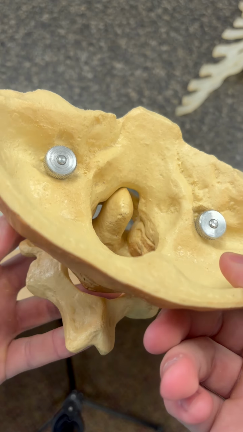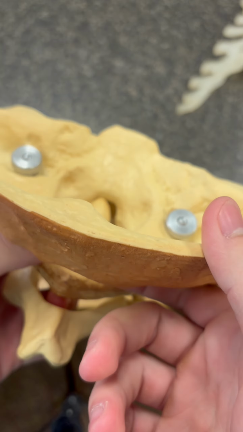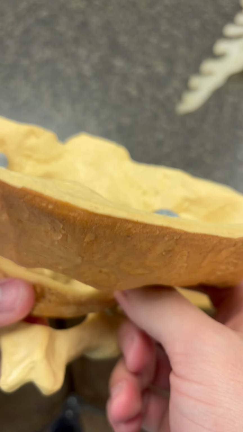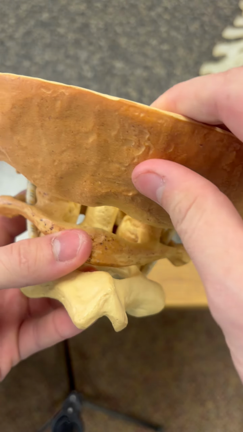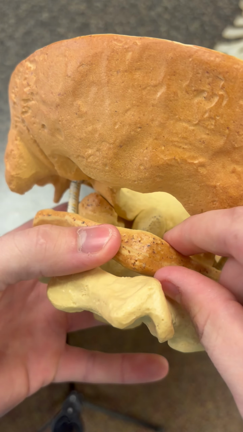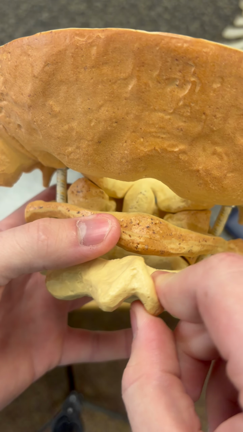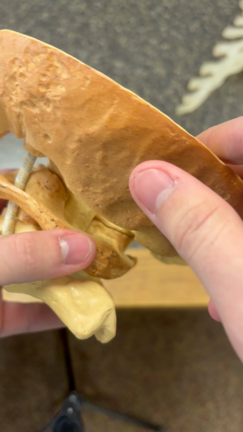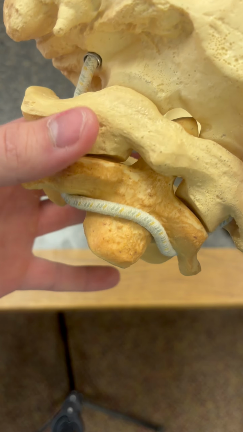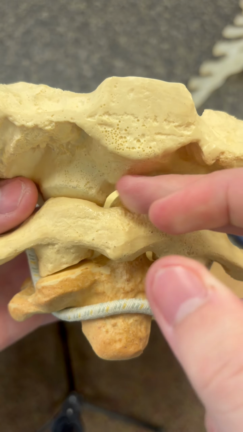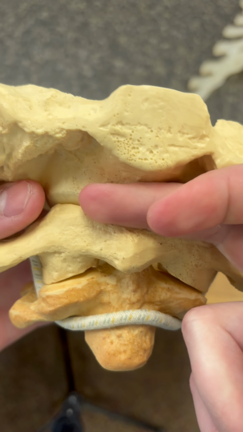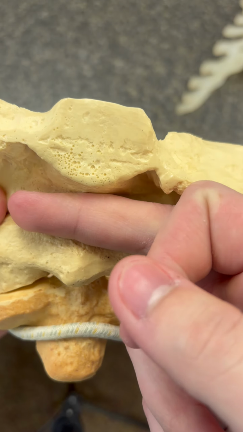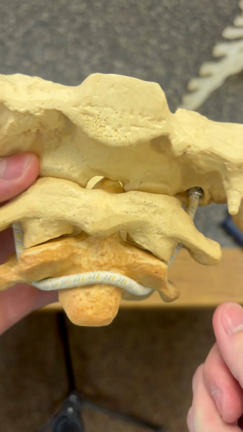Our next thing is going to be talking about the atlanto-occipital joints, our axis and occipital, and our atlanto-axial joints. So this is the base of the skull. This is our atlas. This is our axis. Our first thing is our anterior atlanto-occipital membrane. That's going to be, if there was like a piece of tape or something right here, that's going to be our anterior atlanto-occipital membrane.